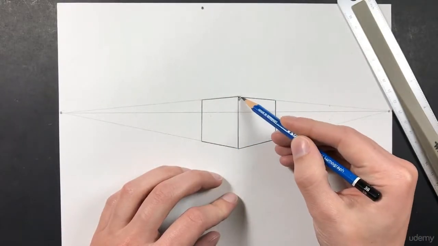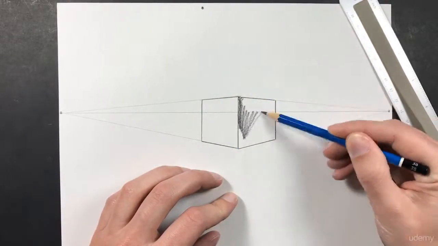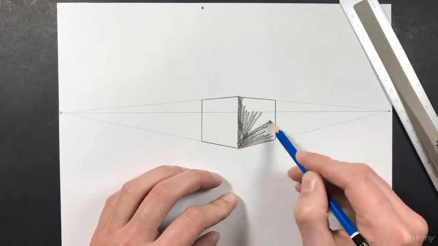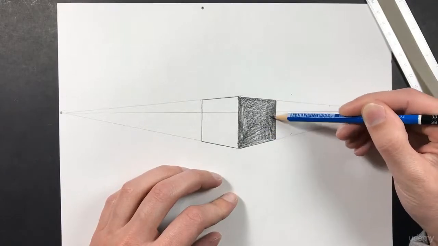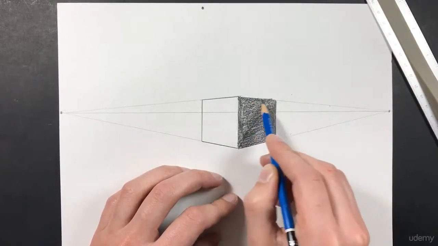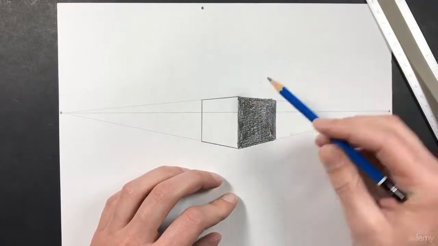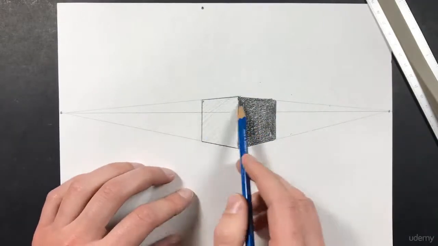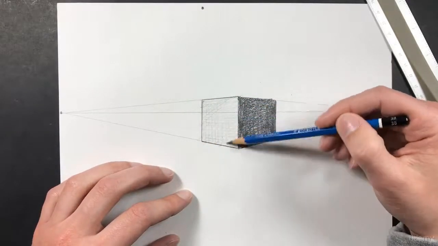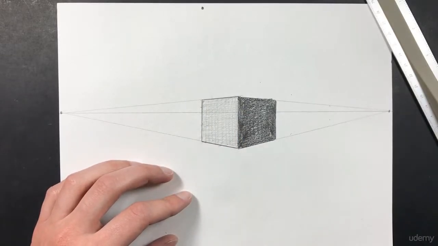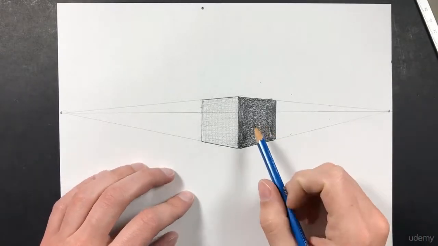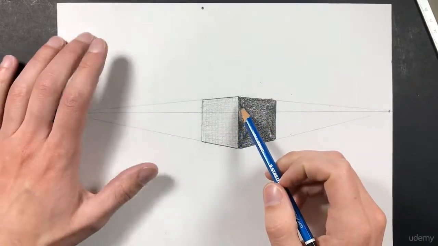So let's go ahead and fill those in. Great, so now we have our core shadow and our mid shadow drawn in there.